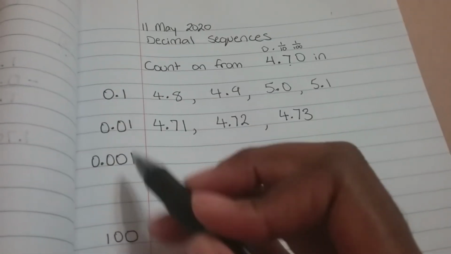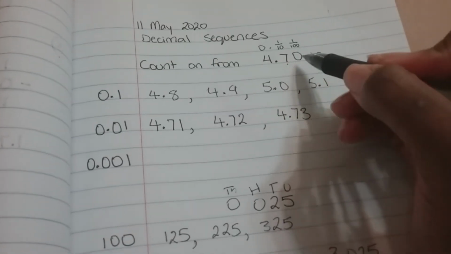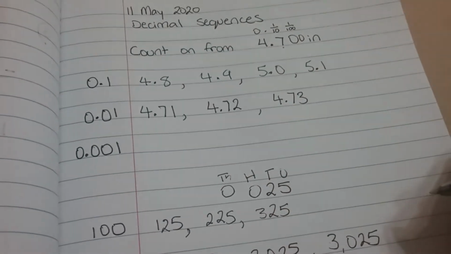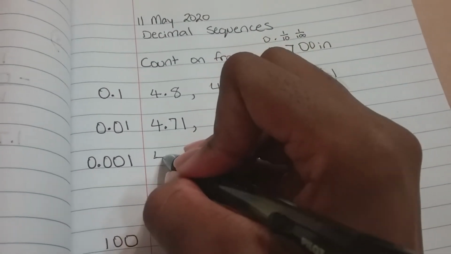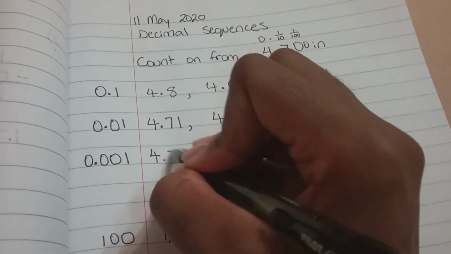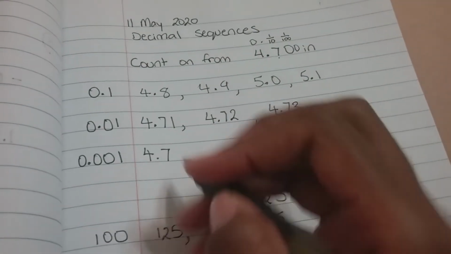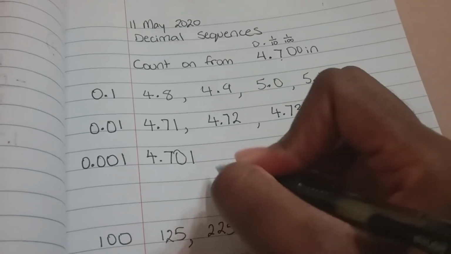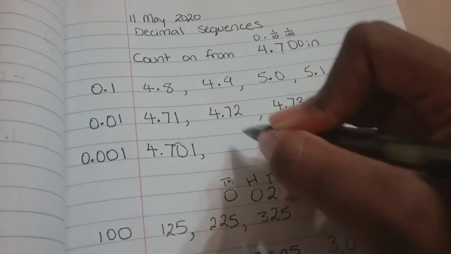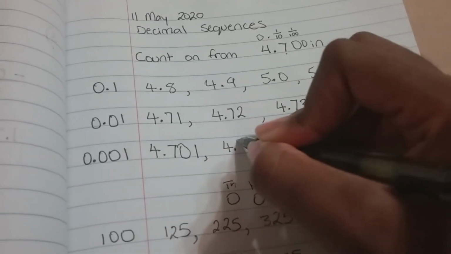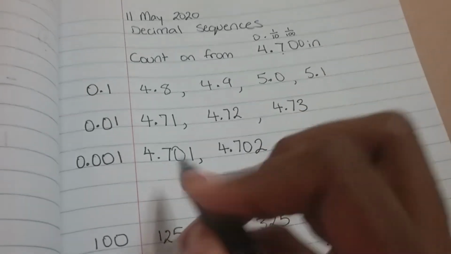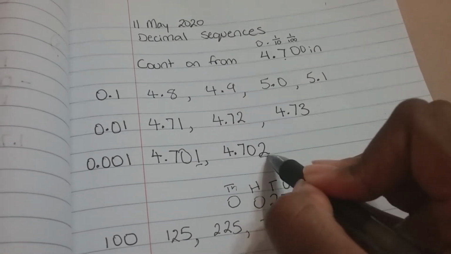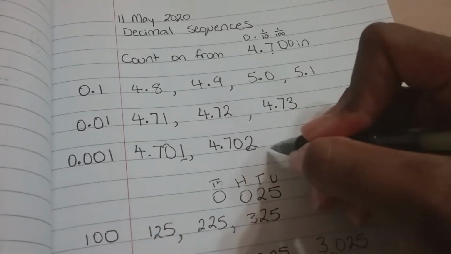Now next, we're adding thousandths. So tenths, hundredths, thousandths. There is still nothing in that thousandths place, so I'm just going to imagine right now that there was a 0 there, just a placeholder. So with that in mind, if I'm going to add a thousandth, everything else stays the same. 4.7, nothing in the hundredths place, and now it's going to have a 1 in the thousandths place. Now let me add to that again. 4.702. Everything else stayed the same except for the place that we're adding to in our sequence. So it's going up by a thousandth.